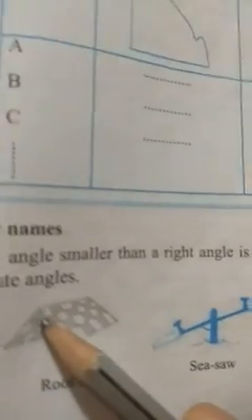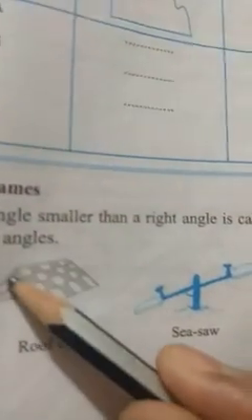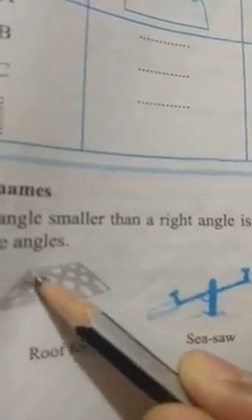Some more examples for acute angle. The roof of the house top forms an acute angle here. Seesaw. It is straight, so it forms 180 degrees. And opening of the book.